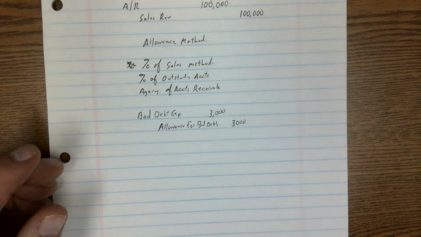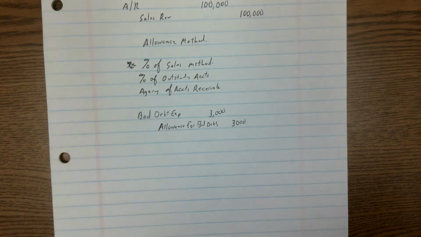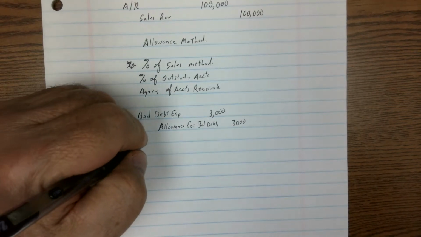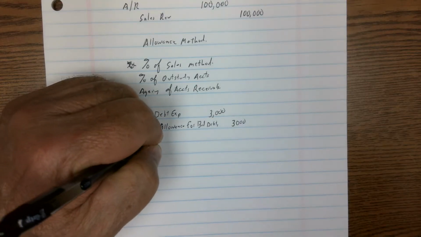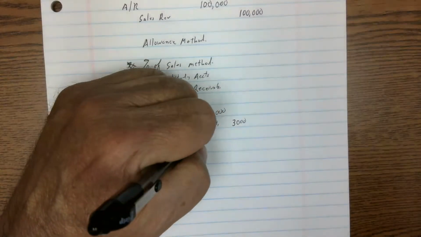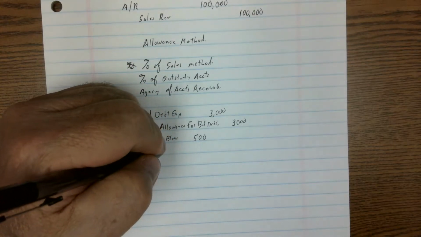All right. So now Joe Blow is not going to pay me. I find out they've declared bankruptcy. I'm reasonably sure I'm not getting any money out of this. And Joe Blow owed me $500. And so now I will write off the accounts receivable, Joe Blow, for $500. And so now their account is written off.